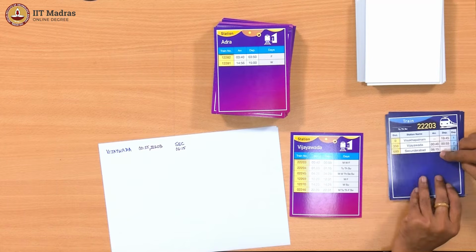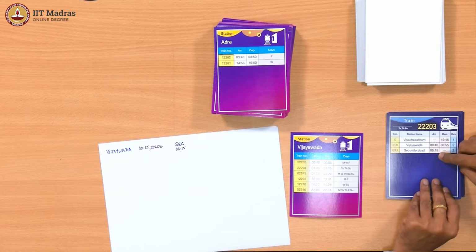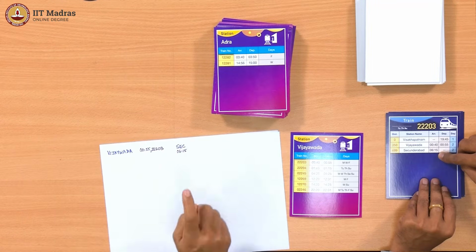So at 6:15 we reach Secunderabad. With this train you can't do anything further, but we can make a note: switch at Secunderabad. If we switch at Secunderabad, we can proceed.